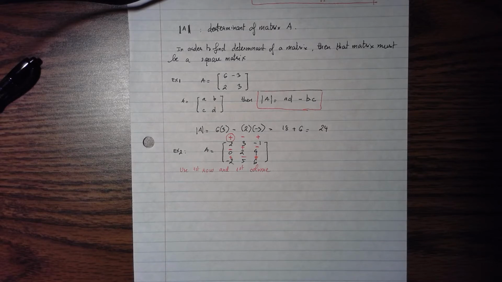Sometimes if you use the first row and the first column, it will take more time, as I already said. However, it works all the time. Actually, in my opinion, every time I use 3x3, 4x4, 5x5, I always use the first column, first row. If you pick wisely, then it's faster.